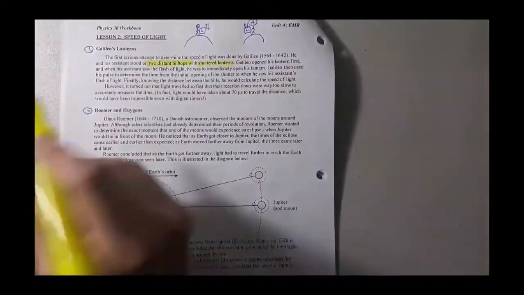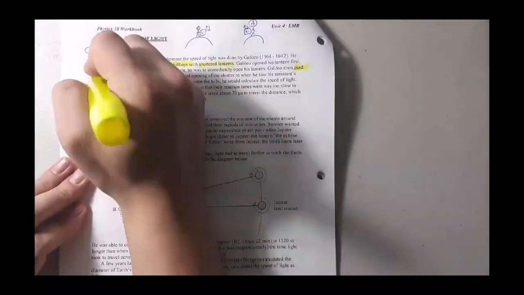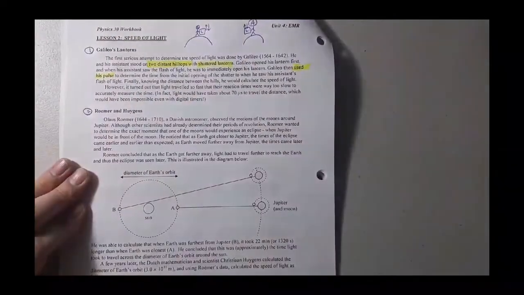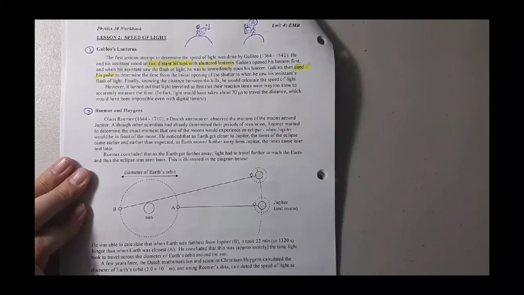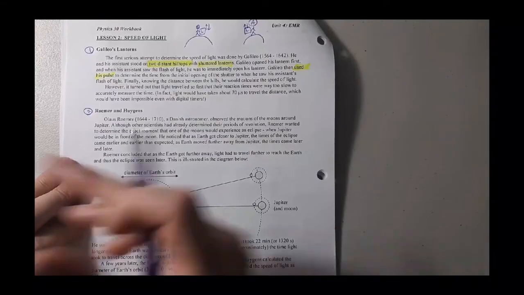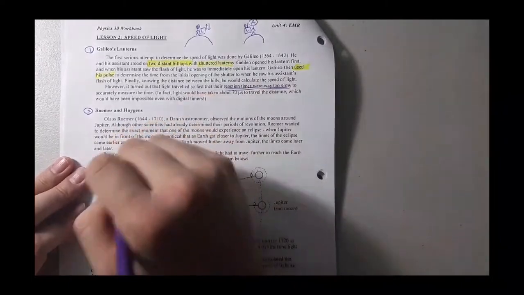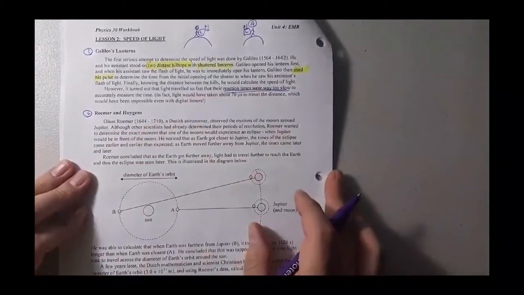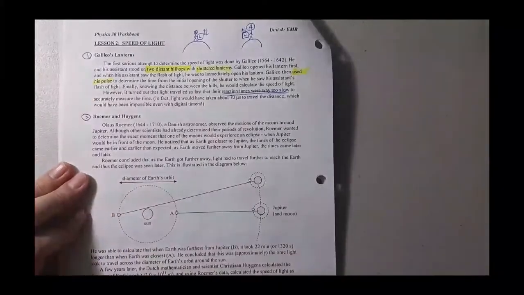And Galileo basically used his pulse to measure the time between the initial opening of the shutter and the final one. However, we know that this is not fast at all. The reaction time was too slow for any animal to determine precise and accurate data.